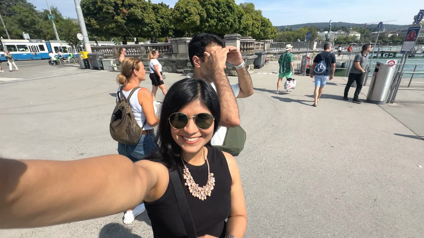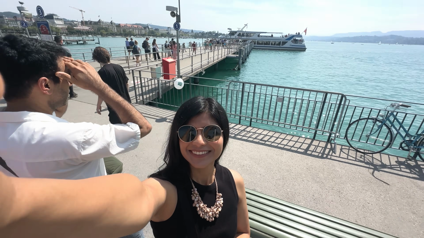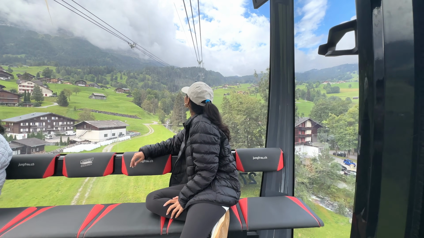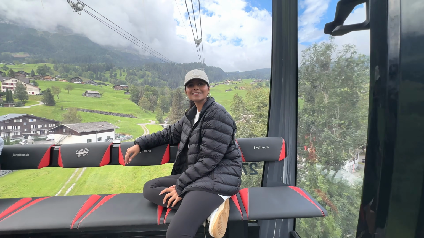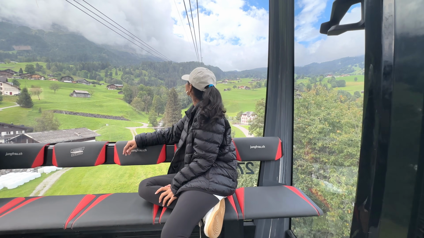Hi, I'm Anisha, and today I'm going to talk to you about all the steps that go into applying for a Schengen visa from the US, specifically for Switzerland. I will also be talking about my exact steps, all the documents that I had submitted, and my timeline. And then there's something unexpected that happened with me after I applied, so make sure you stick around until the end to get the dirt.